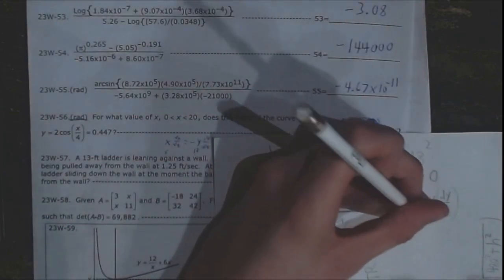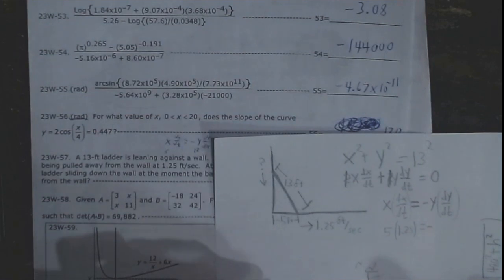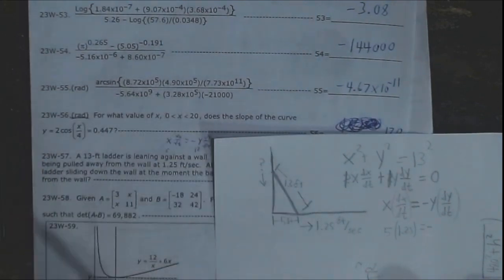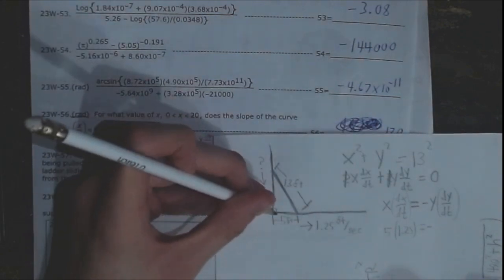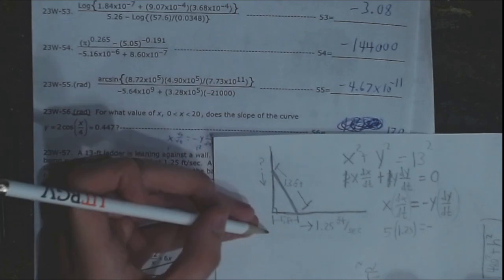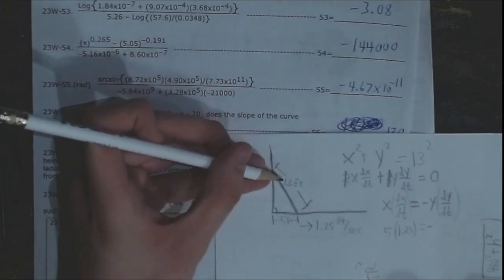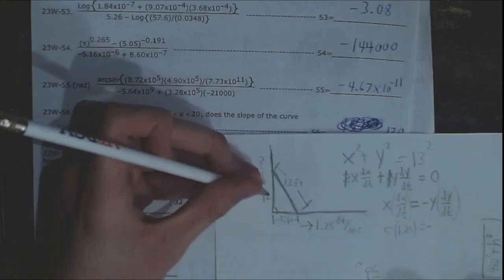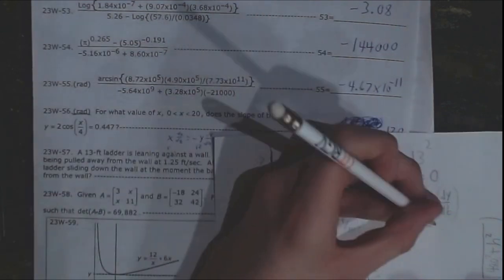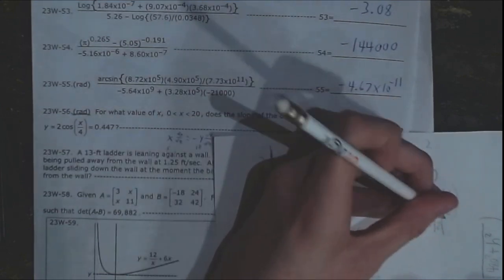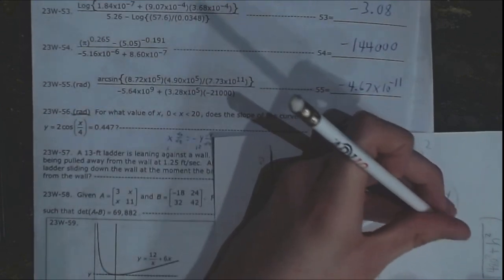And that has to be equal to negative y, which I don't have, but I can easily solve for it using the Pythagorean theorem, because this is a right triangle, right? If I have 13 and 5 here, I can just do the square root of 13 squared minus 5 squared to get my height, which would just be 12 feet. So I would put 12 in here, times dy/dt.